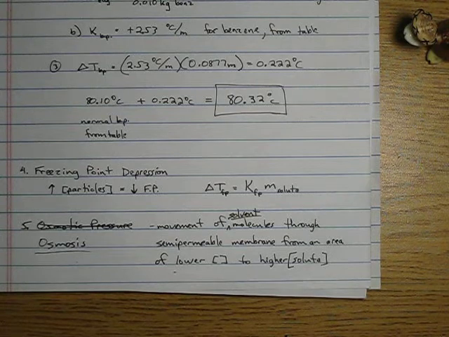But the take-home message with these two properties is if you add a non-volatile solute to a solvent, the boiling point of the solvent increases, and the freezing point of the solvent decreases.